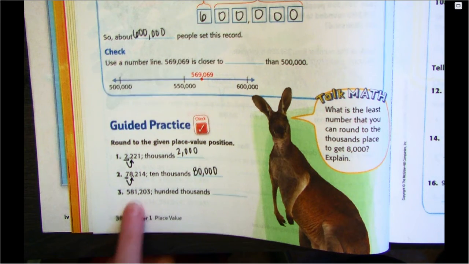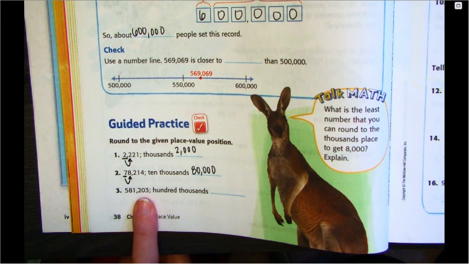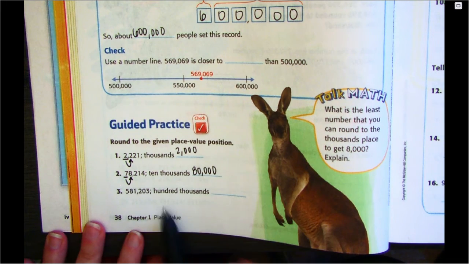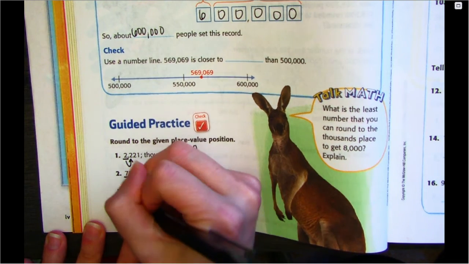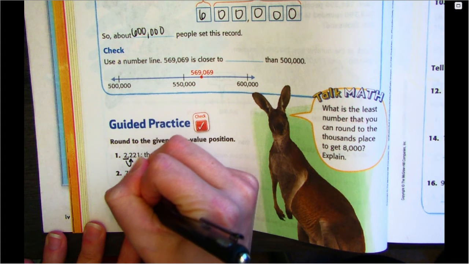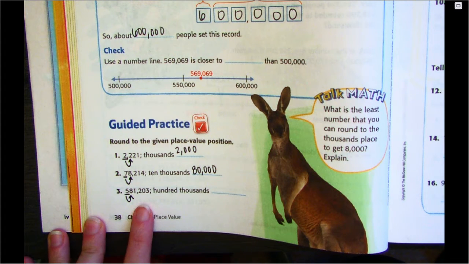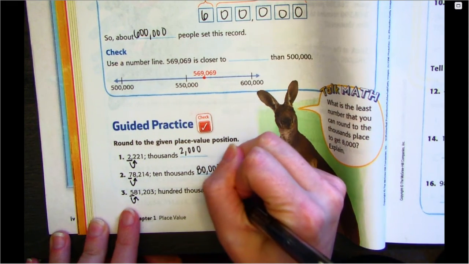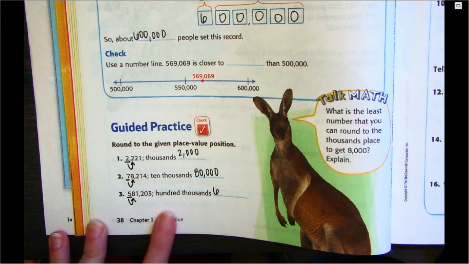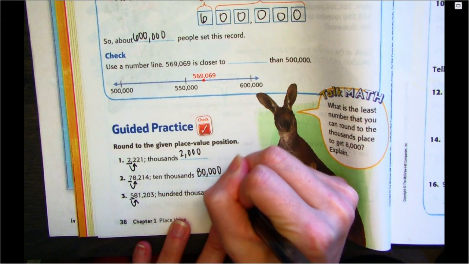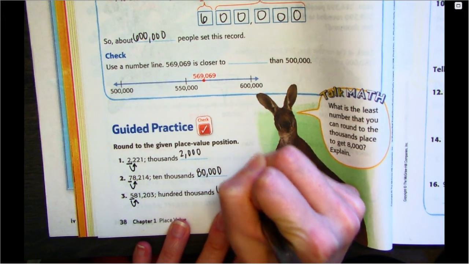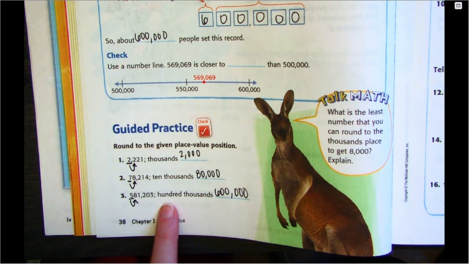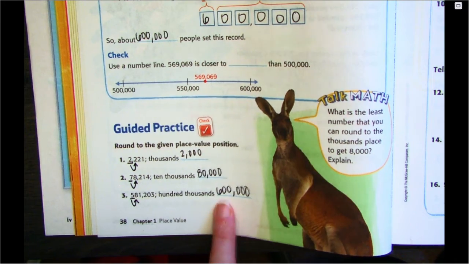Last one, 581,203 rounded to the nearest 100,000. So first you underline the digit in this place, which is the 5. Look next door. That 8 is 5 or above, so we are going to give it a shove, and we're going to change that 5 to a 6, and then everything after is going to become a 0. So 581,203 rounded to the nearest 100,000 becomes 600,000.